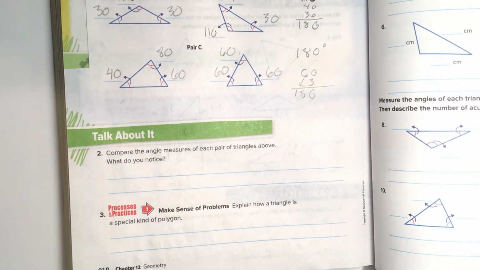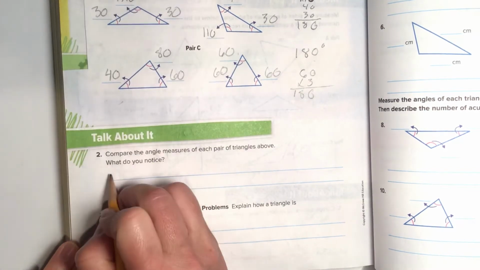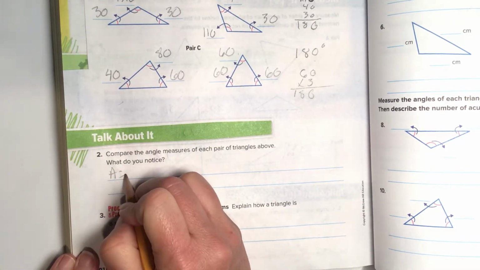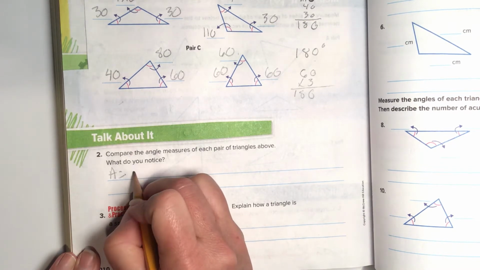Compare the angle measurements of each pair above. What do you notice? Okay, well, on A, what do we notice on them? They each have a right angle.